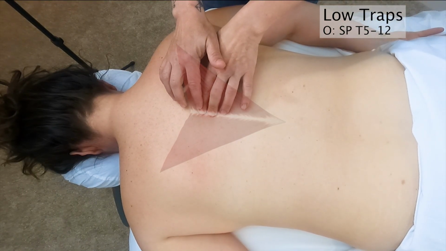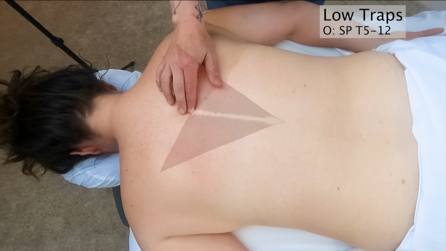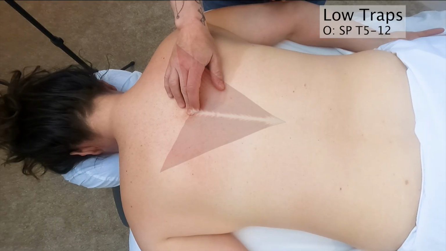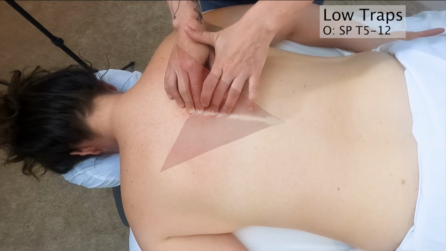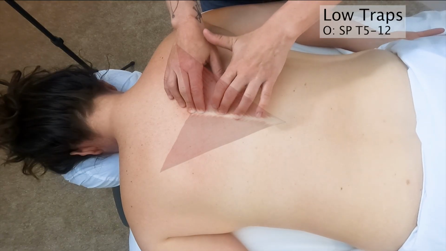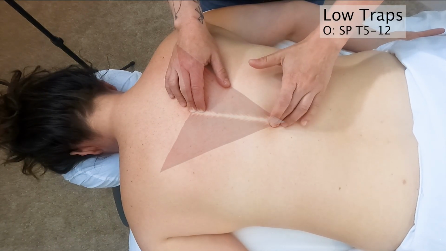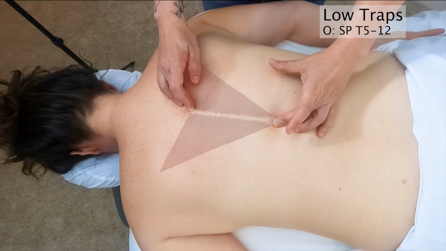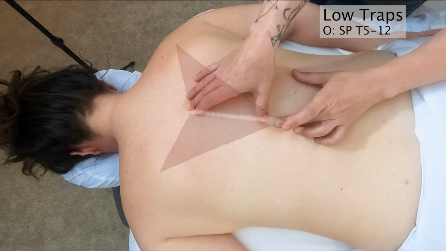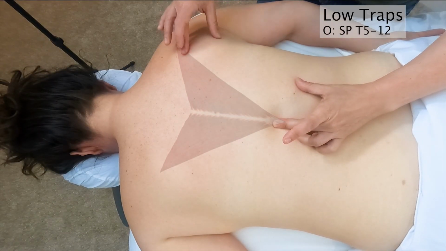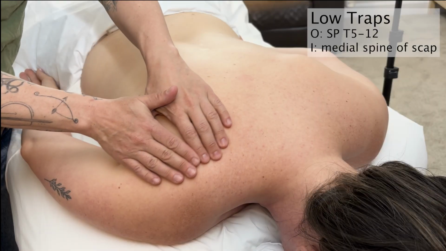I'm going to go up 2. So there's T7, there's T6, and there's T5. So we'll say it starts here, spinous process of T5, and it goes down 5, 6, 7, 8, 9, 10, 11, 12. Okay, so there is the thoracic attachment of the lower fibers of traps. And then these fibers are going to sweep upwards, and they are going to attach laterally to, again, the spine of the scapula.